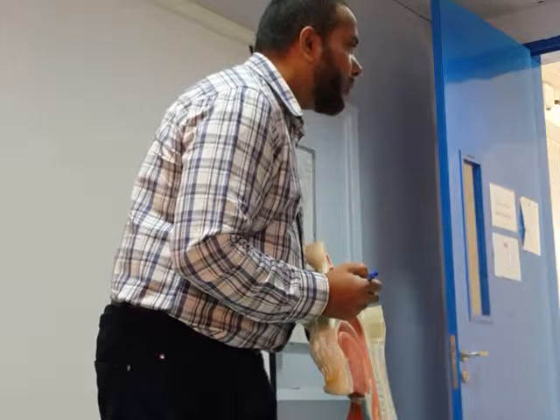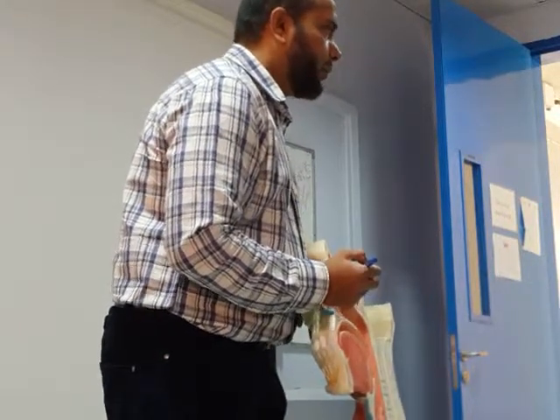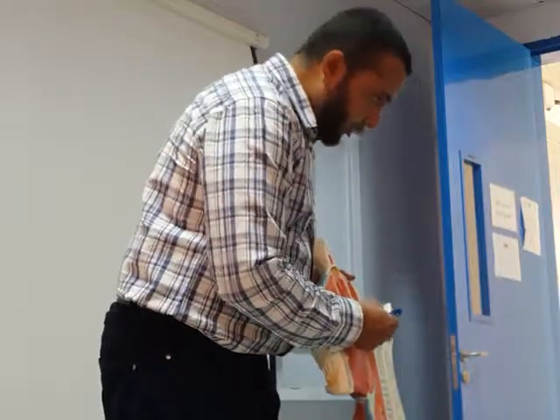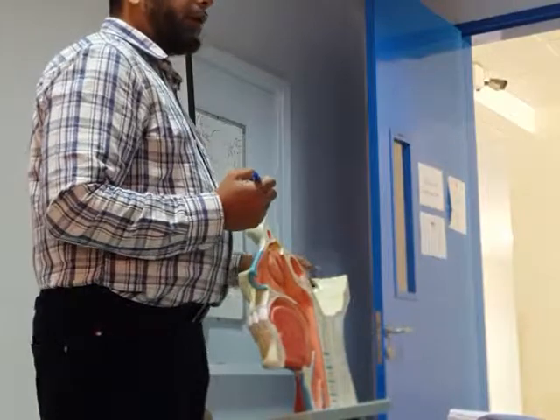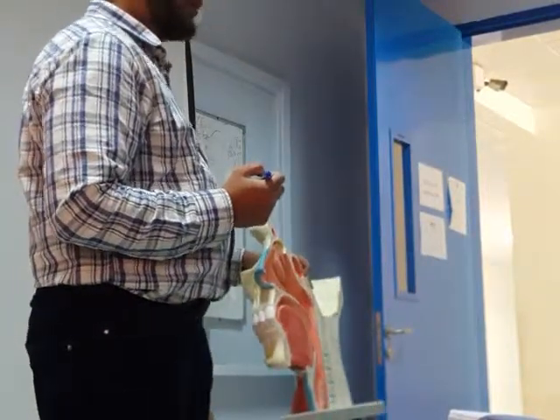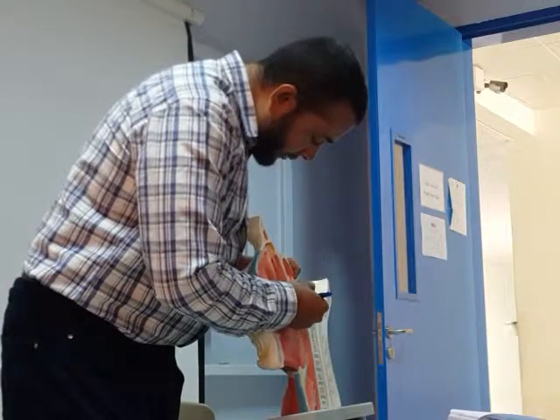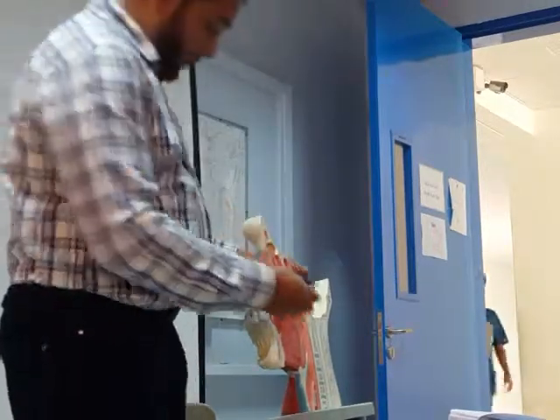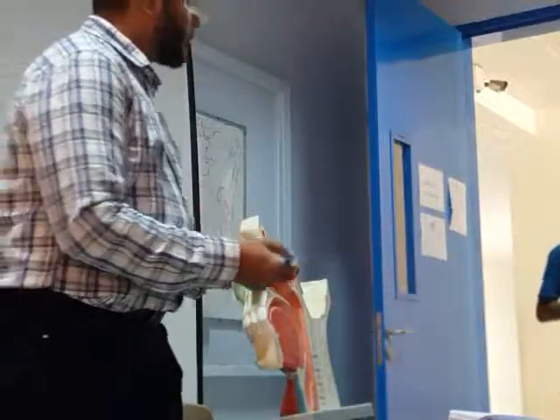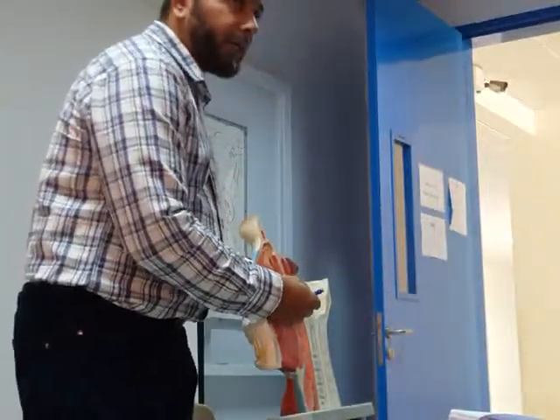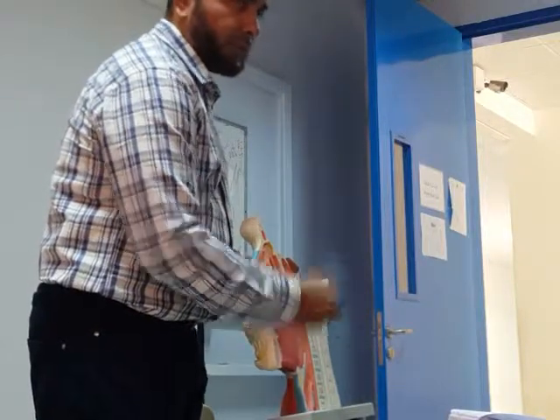Then the second important feature you can see here is the opening of the auditory tube, also called the tubal elevation, which is behind. Then the pharyngeal isthmus. This is the pharyngeal isthmus. The pharyngeal isthmus is the part which connects the nasopharynx with the oropharynx.